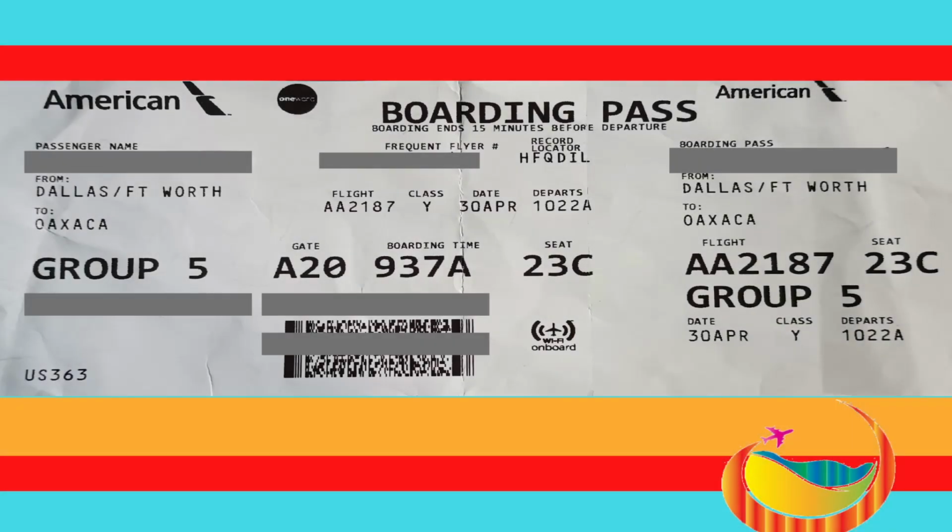The very first part we're going to look at is where it says the name of the airline, which in this case is American. So I'm going to go back to that page again to see where it says American in the top left corner. That's the part we're looking at right now. So there's the name of your airline.